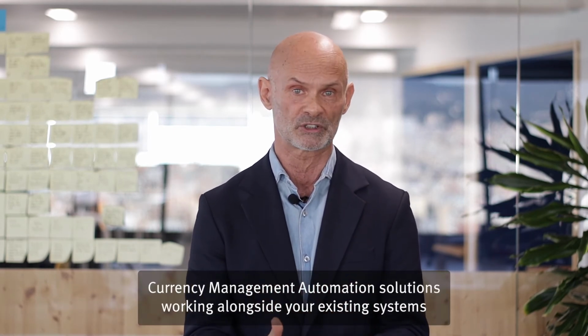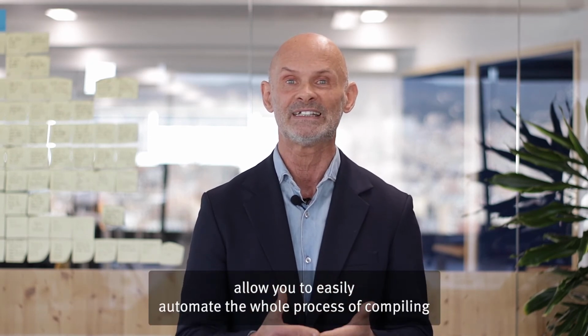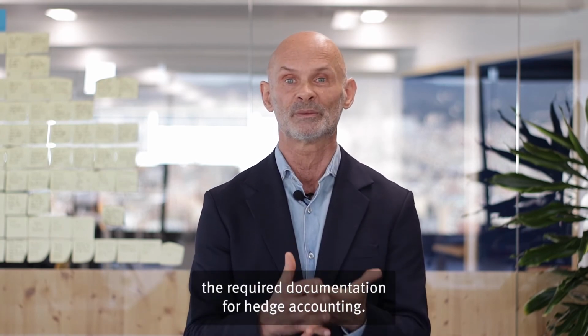Currency management automation solutions working alongside your existing systems allow you to easily automate the whole process of compiling the required documentation for hedge accounting.